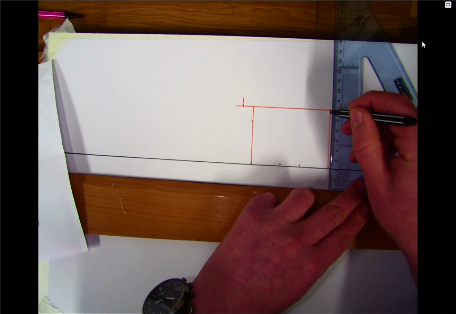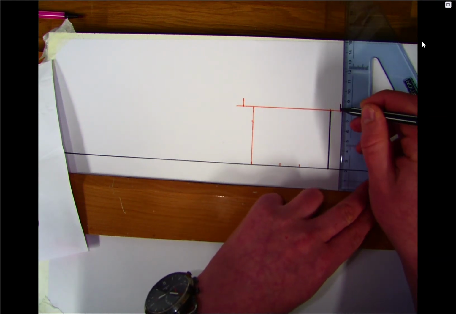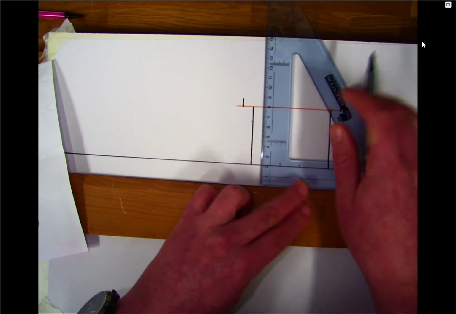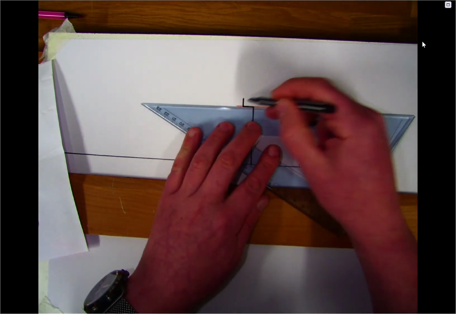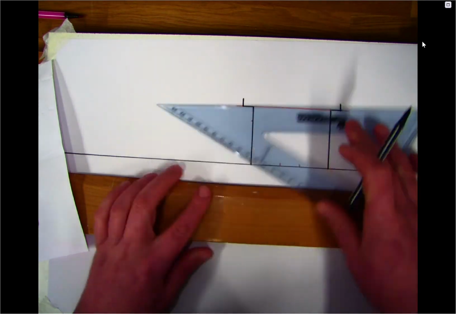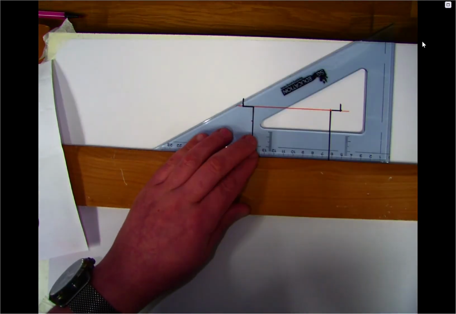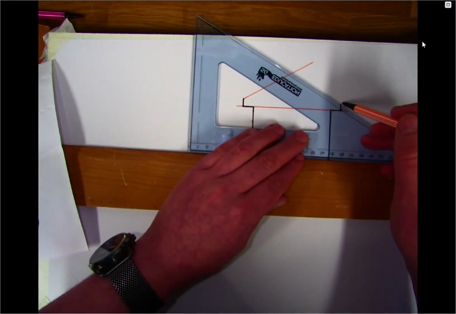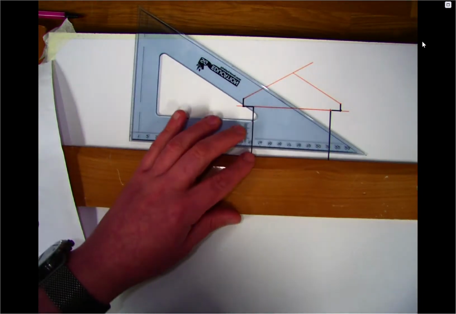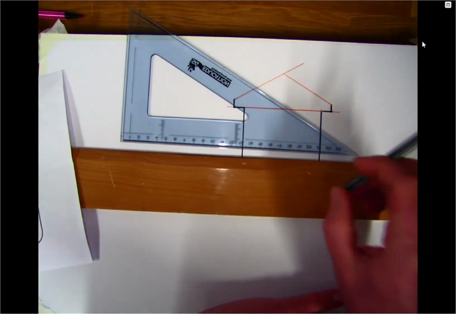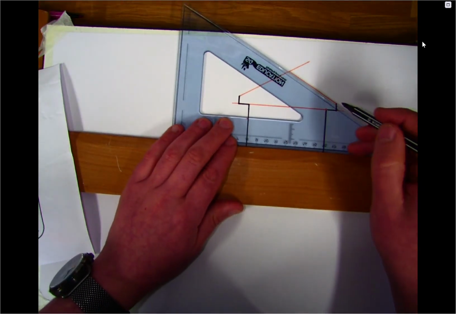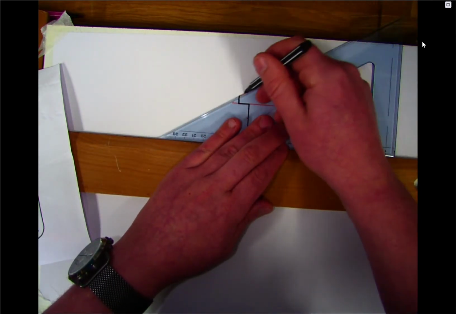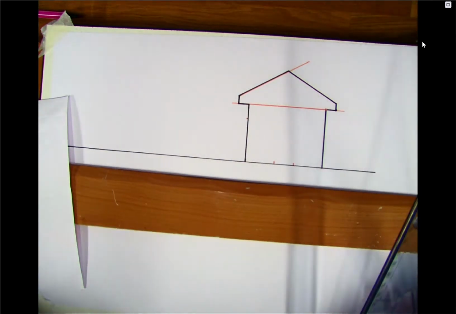So what we'll do is heavy in these outlines. Right, and we have the outside of my house. Now what I'm going to do is come up at 30 degrees to the left, come up at 30 degrees to the right, and from that I have figured out the height. That's the only way in which we can figure out the height, because it's a random distance. You have to use 30 degrees to solve it.